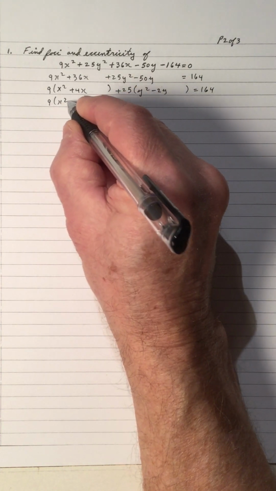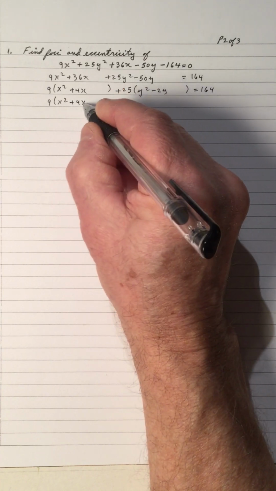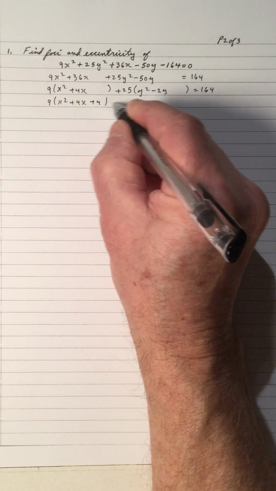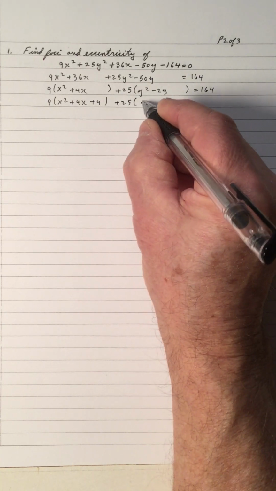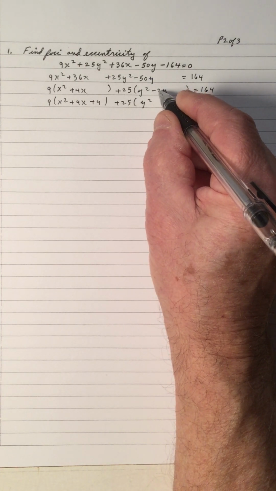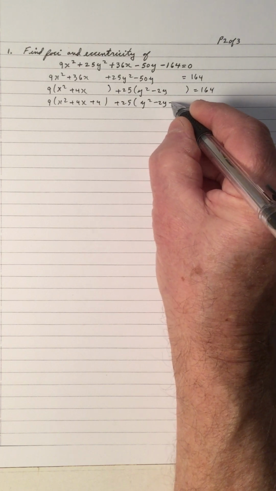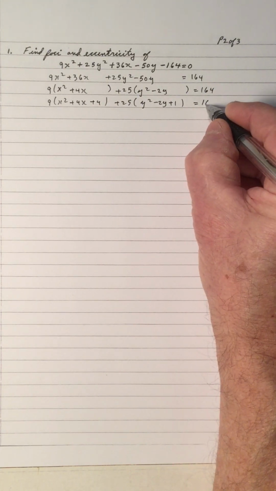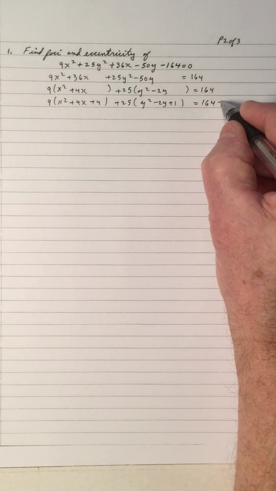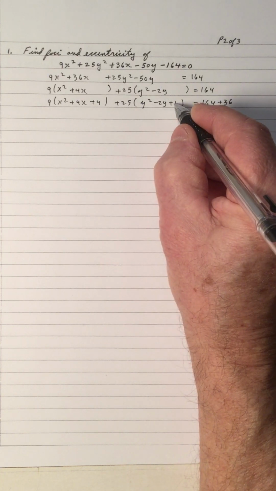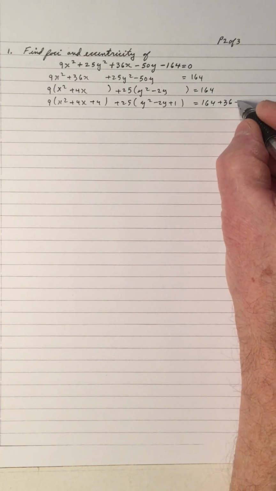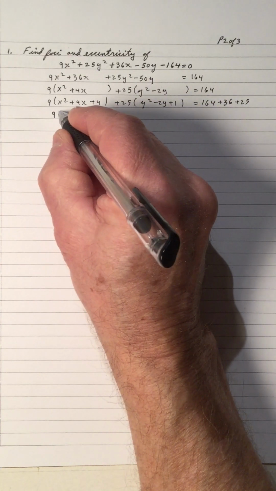So we'll go x squared, and we'll take half of 4 and make it a 2. 2 squared is 4. And we'll take half of negative 2 and square it. Negative 1 squared is 1. So we have 164. Because I put a 4 here to complete the square, 4 times 9 makes 36. I put a 1 here to make this a perfect square trinomial, and 25 times 1 is 25, so we balance it.